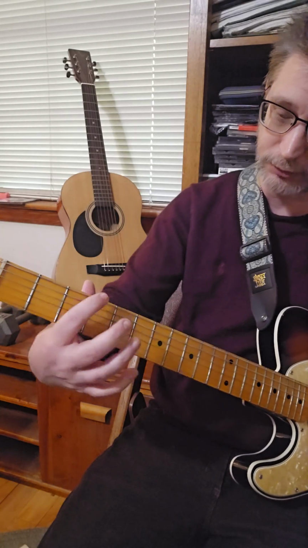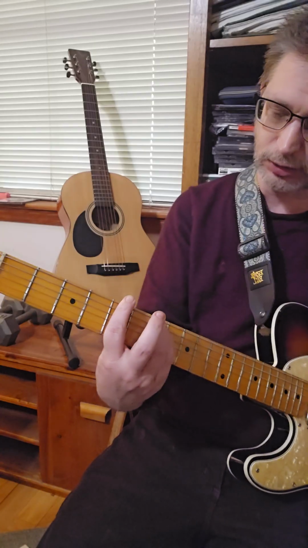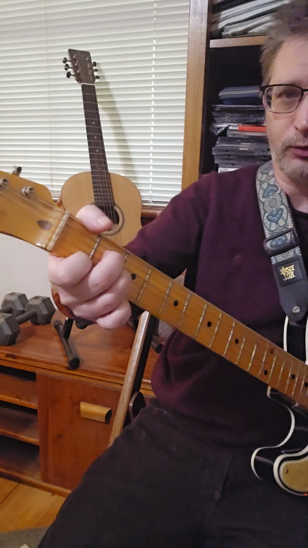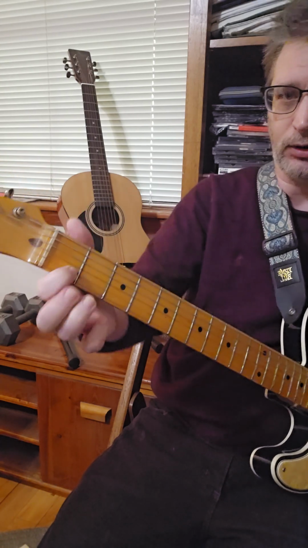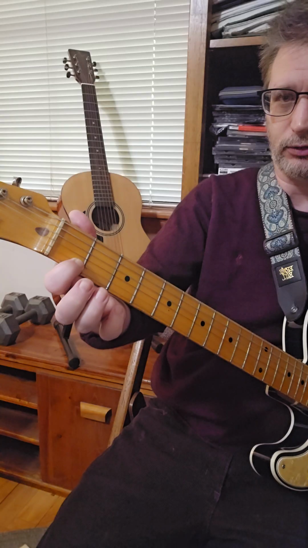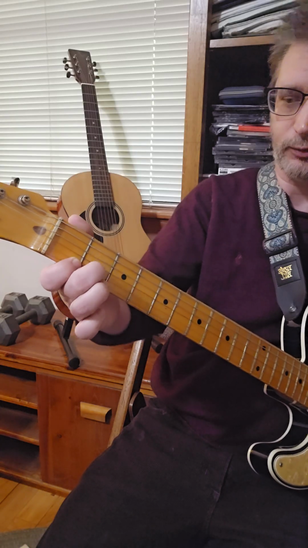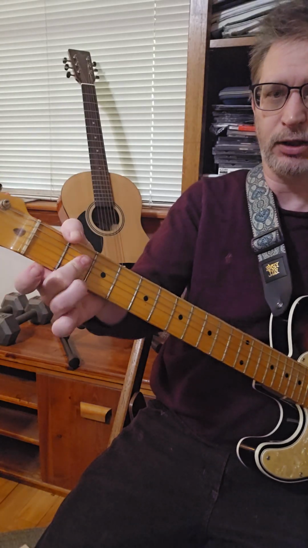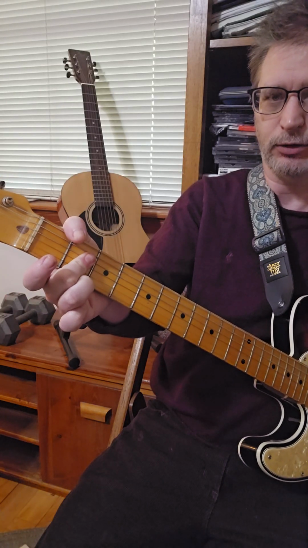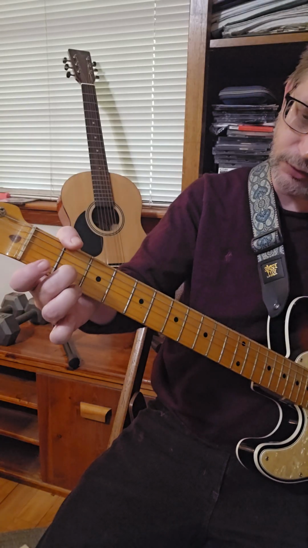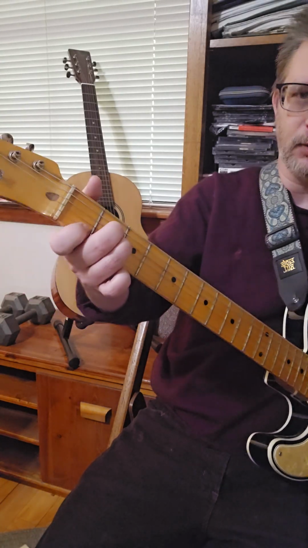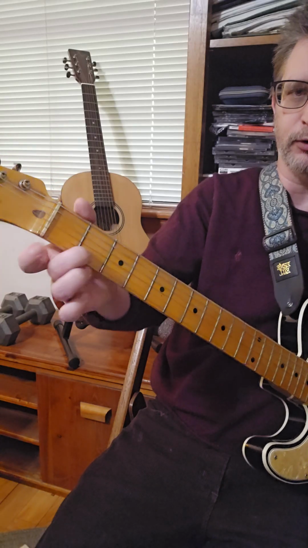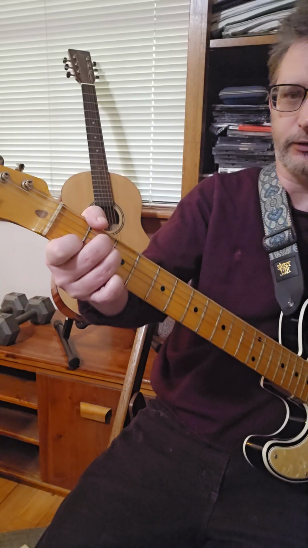This is our C note here, and this would be our C sharp note here. So if I'm playing my A major, I'm playing that C sharp, see? And if I'm playing my A minor, I moved this note from here down to here, like this.